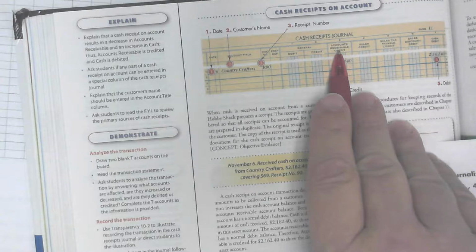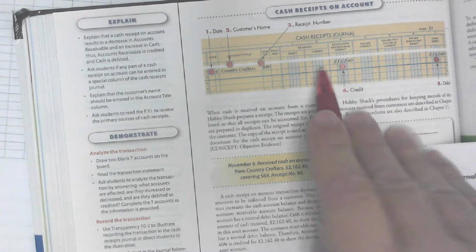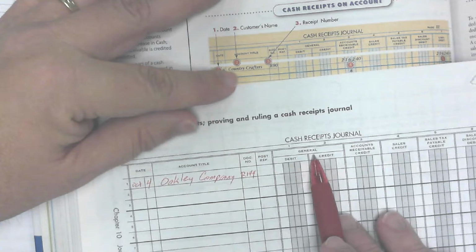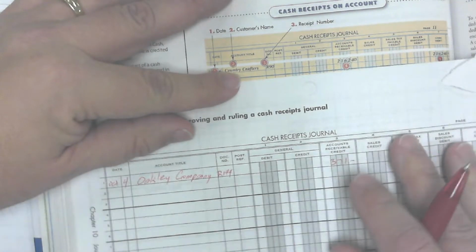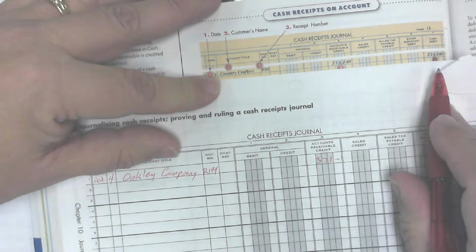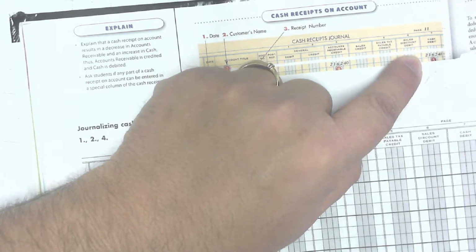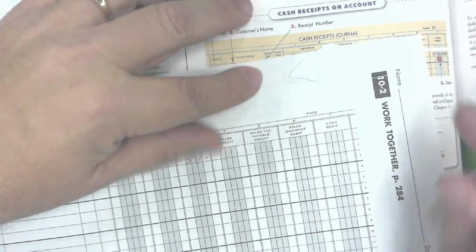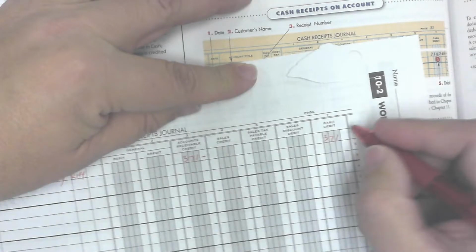This was money that was paid on account, so it's going to be an AR credit, and it's going to go in the column under AR credit, $371. And then we're going to bring that, if you look at the example, all the way down to the end for our cash debit column, $371.